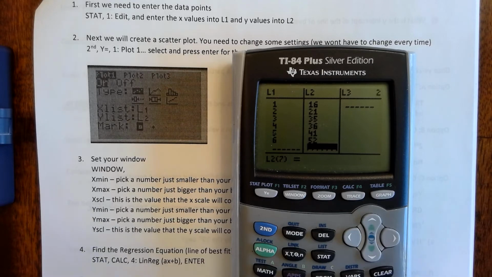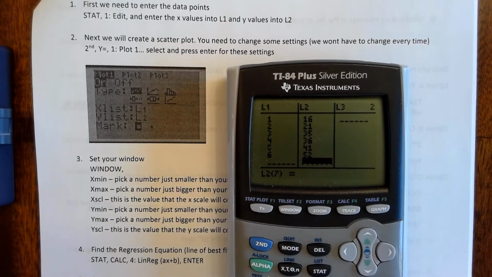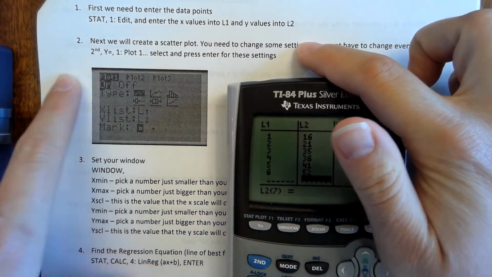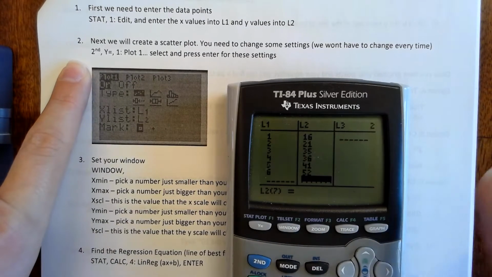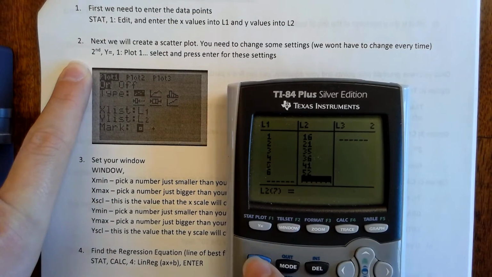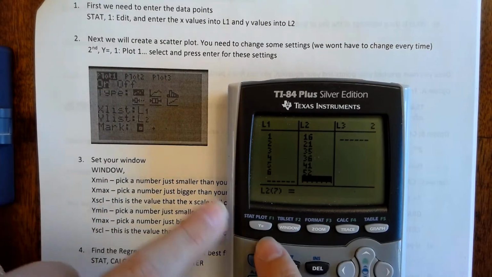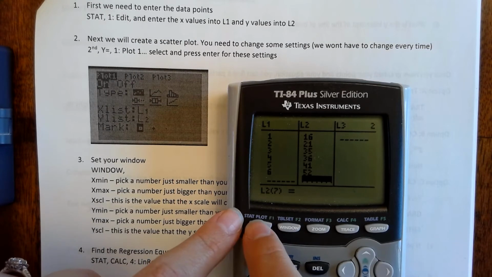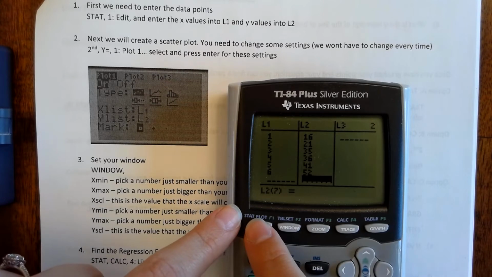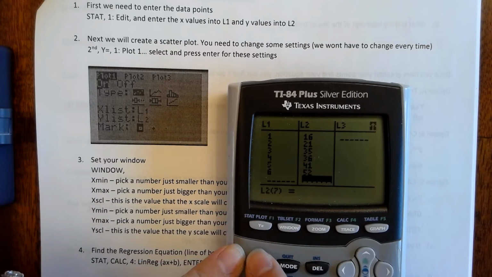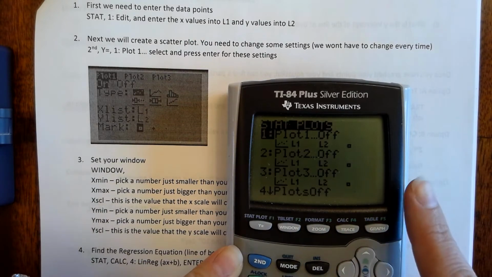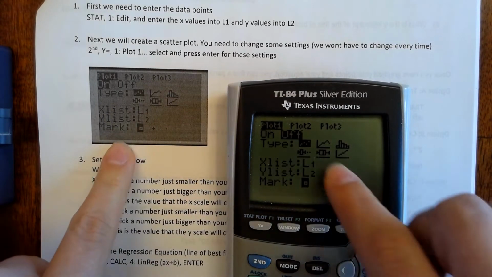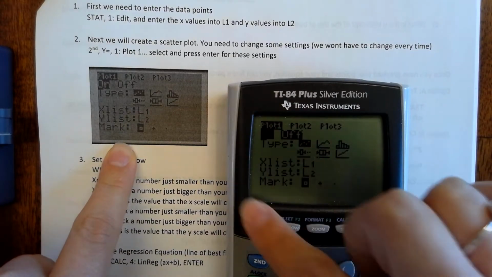Great. Now let's do some things that we won't necessarily do every time. So we have to create a scatter plot where we're going to change some settings. These are settings that I need you to be able to get to on a regular basis because we are going to play with them a little bit. Do you see right above y equals here, it says stat plot? I'd like to take a look at stat plot there. So I'm going to go blue stat plot, and we're going to enter number 1 here, just by hitting enter. And then we have a setup like this.